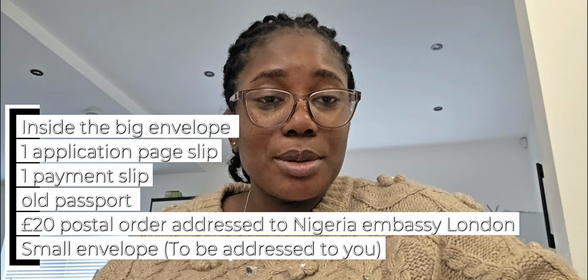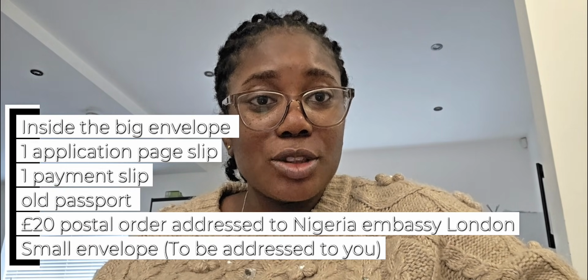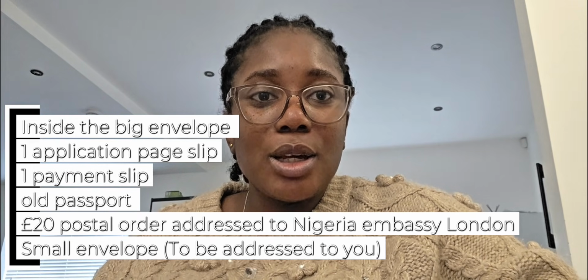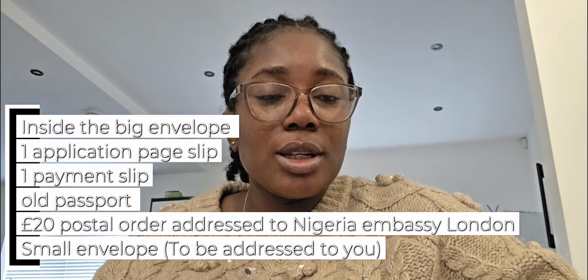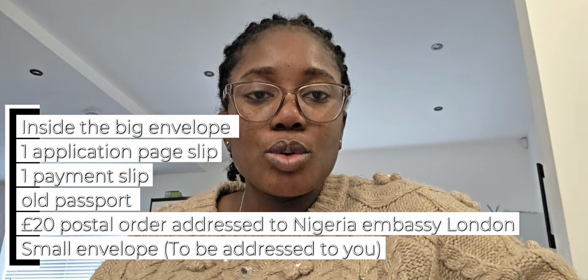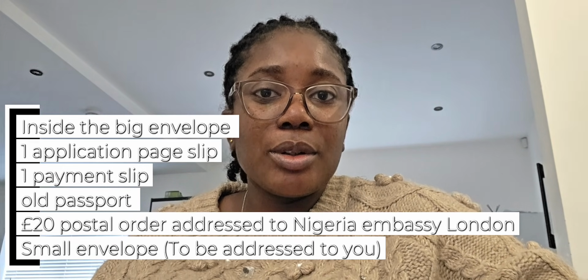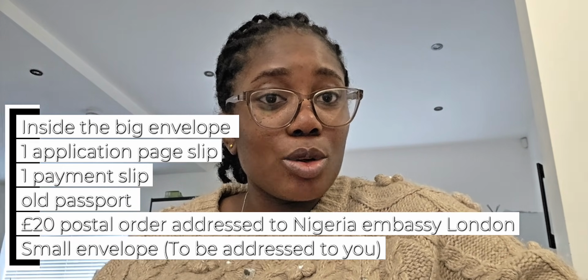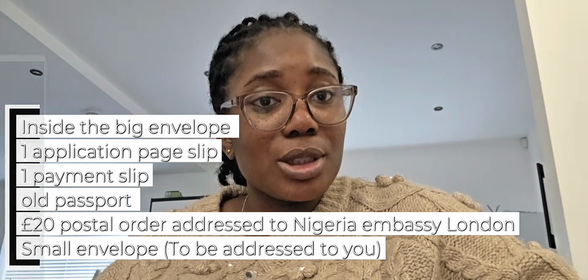Then the payment slip is where you've made your payment, showing the amount you have paid, which is $342. That's if you're doing it for 10 years. I can't remember that of 5 years. So you just make sure you print it out. Since you're going to print out, one is the application slip and the second one is the payment slip.